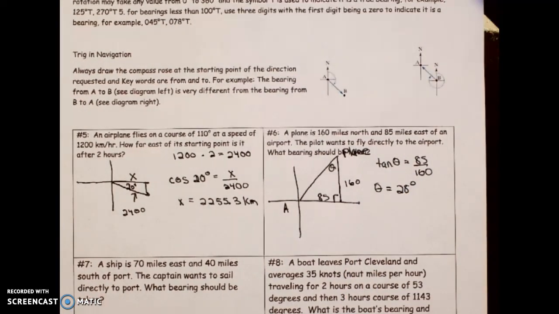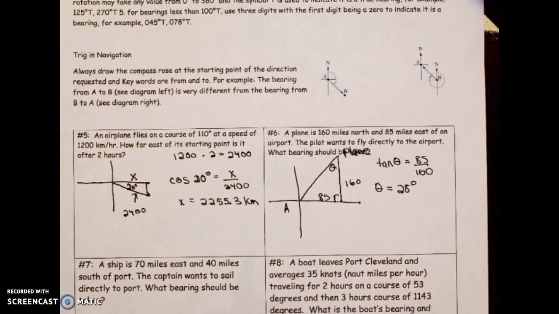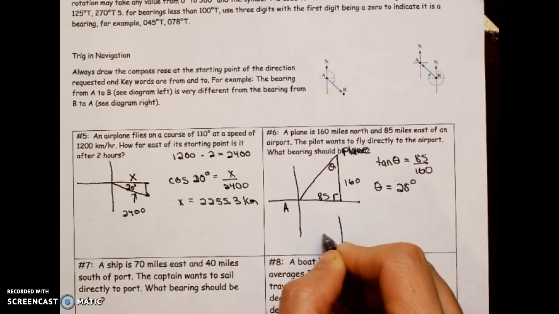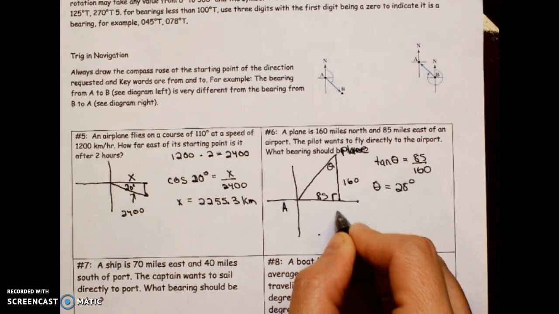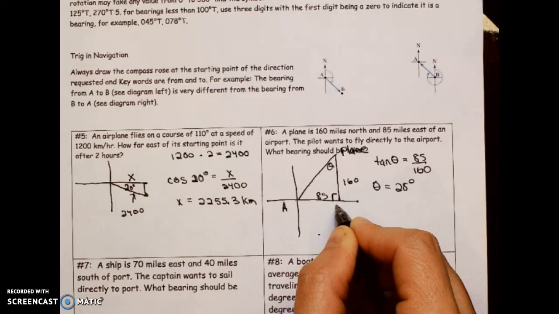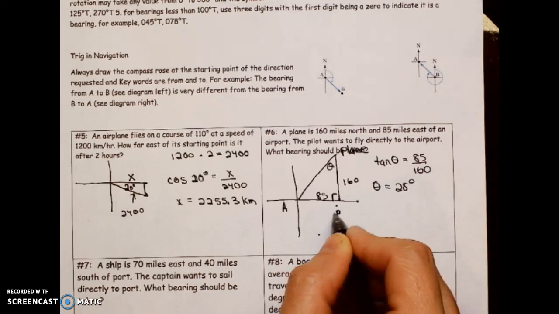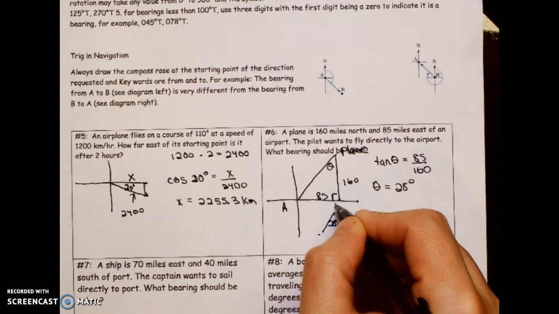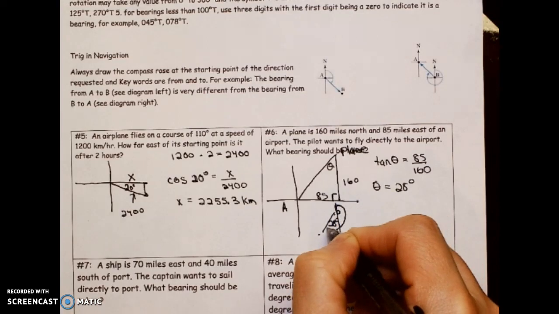But remember, if we're talking bearing, it has to be with respect to north. So I'm going to come down here, just draw another little picture for myself. So here's the plane. I got to figure out the 28 degrees is just this angle in here. Remember, bearing starting from the north and coming all the way to here.